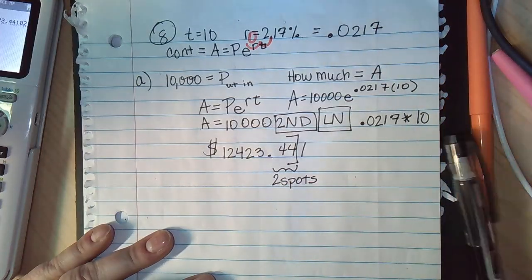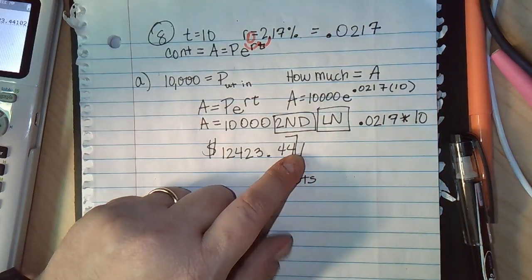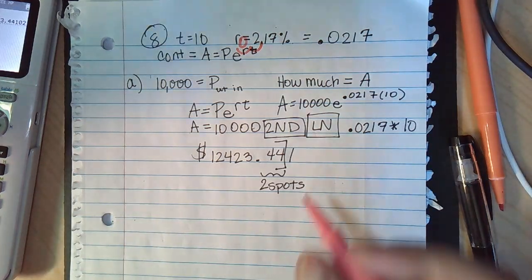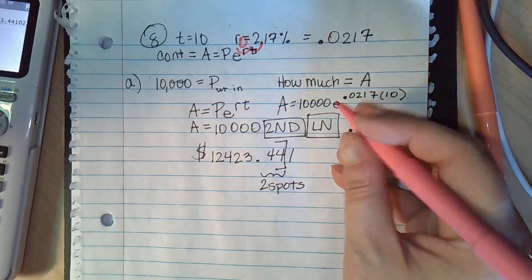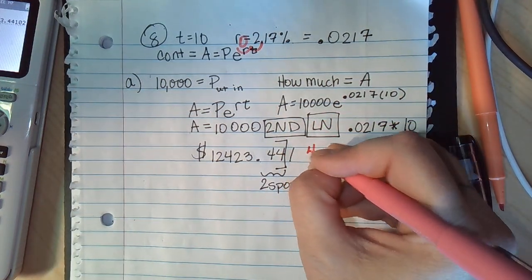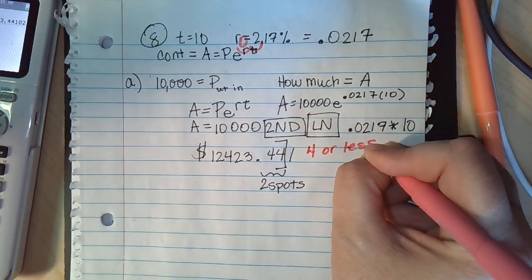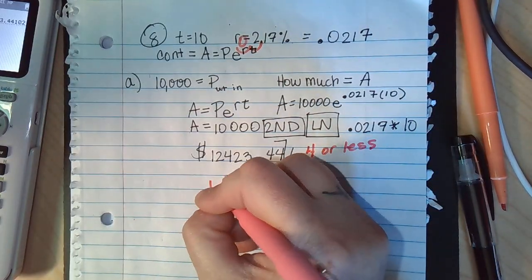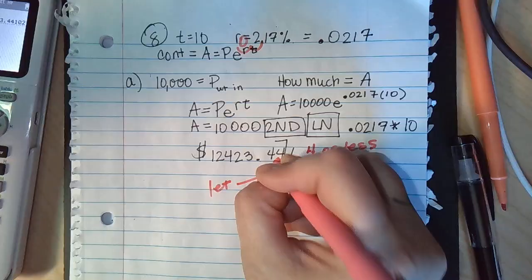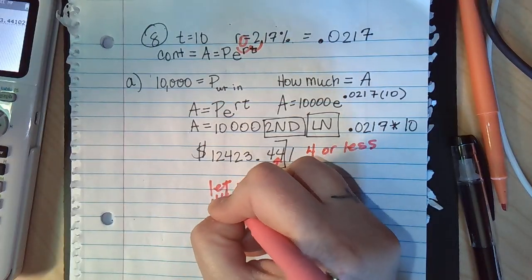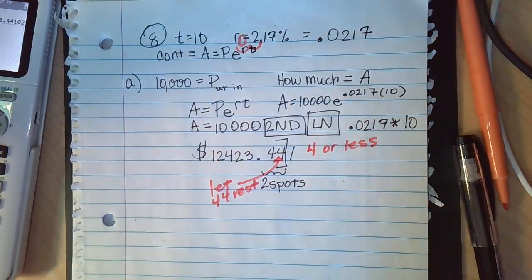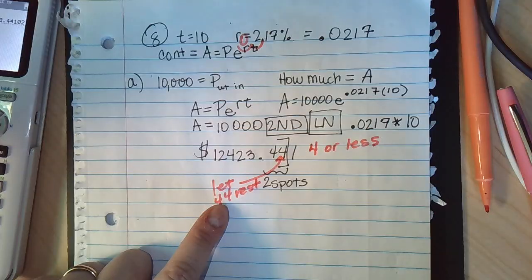That's how money works. When we go to the register, we don't see 3 spots. So this 1 in the 3rd spot is 4 or less. So that means we're going to let this 44 rest. We're not going to bump it up to 45.